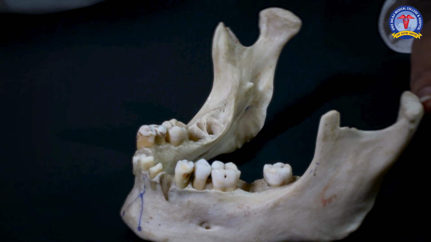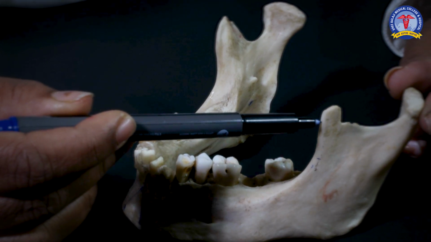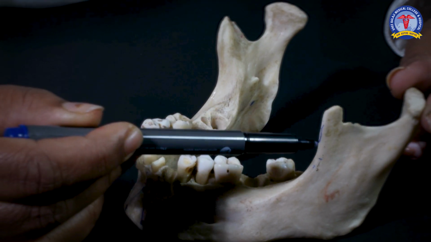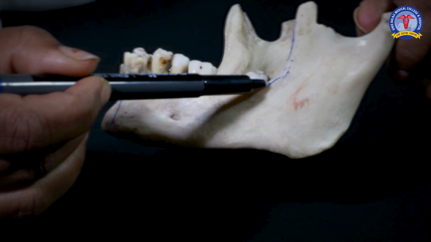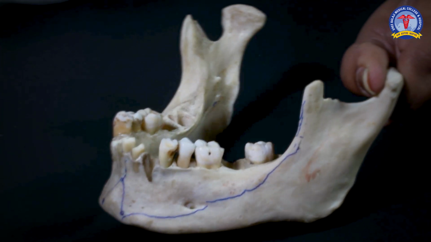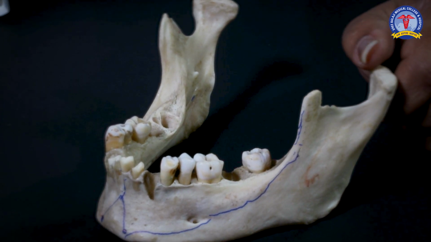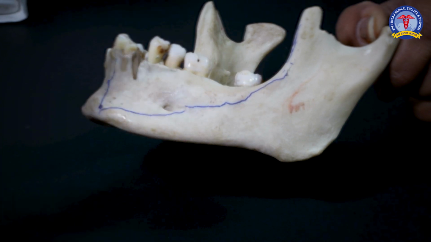Now an important line which is present on the external surface, extending from the anterior margin of the rami up to the mental tubercle, is called the oblique line, and three muscles are attached to this oblique line.